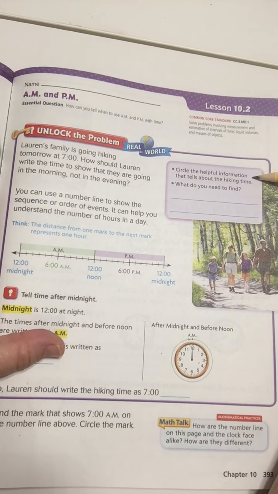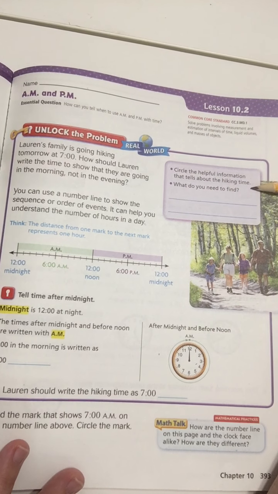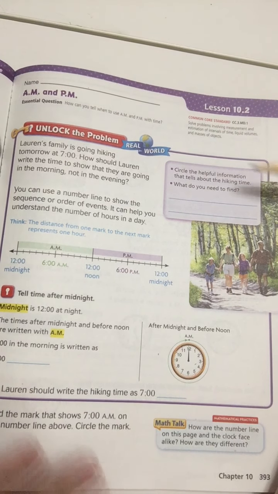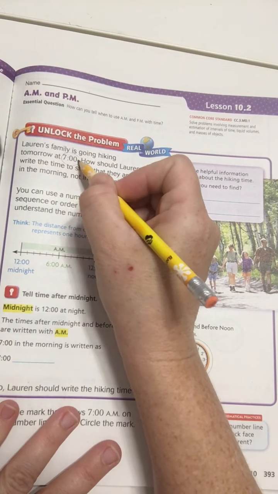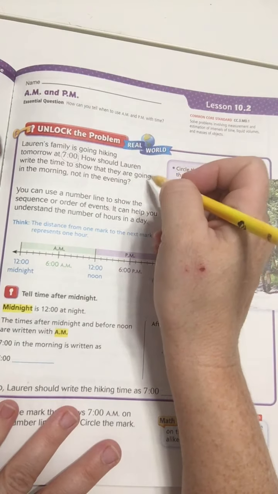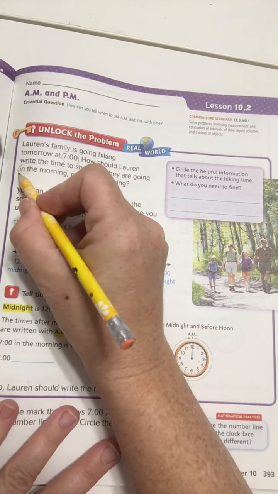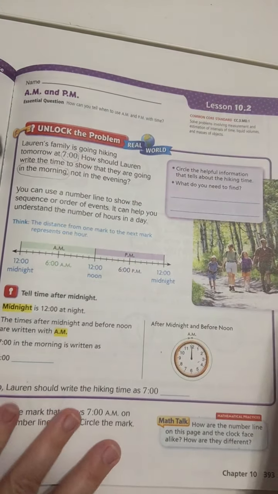Circle the helpful information that tells about the hiking time. So the hiking time is that they're going hiking at 7, and they are also going in the morning. I'm going to circle those two pieces.